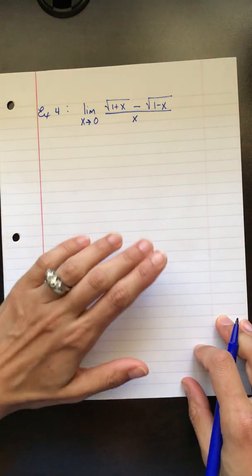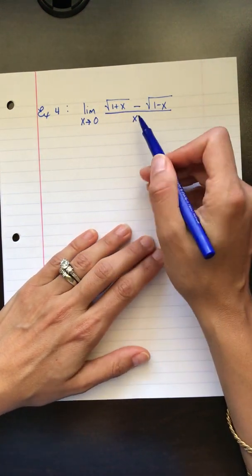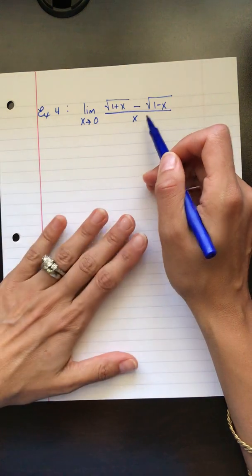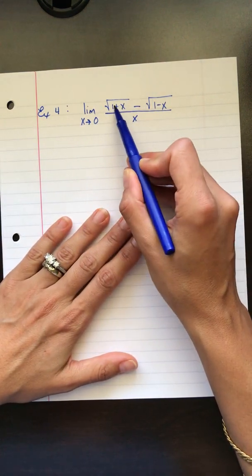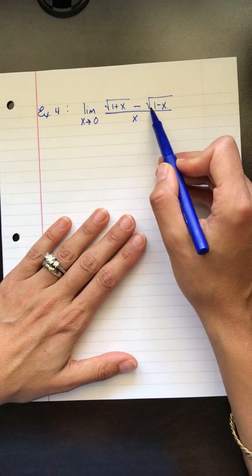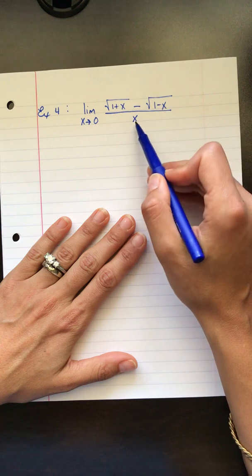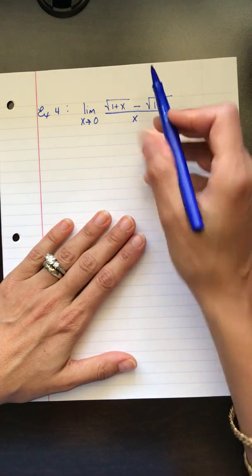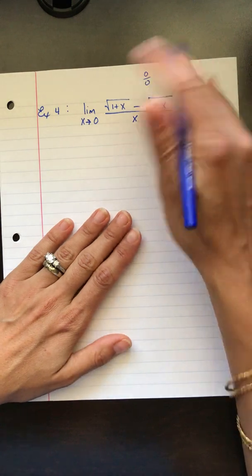The first thing you always want to do is cross your fingers that this is going to be a problem where direct substitution is just going to work the first time. So let's go. We have rad 1 plus 0, plugging in a 0, is 1, minus rad 1 minus 0 is 1, minus 1 over 0. 1 minus 1 is 0 over 0.